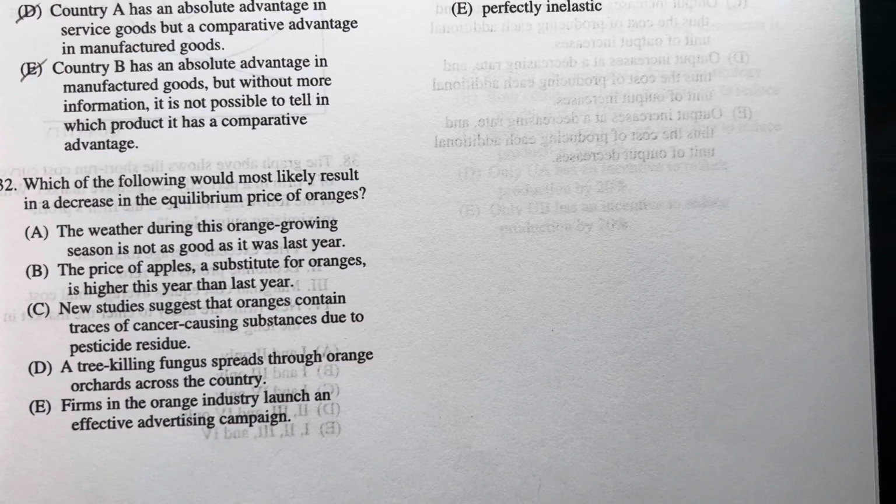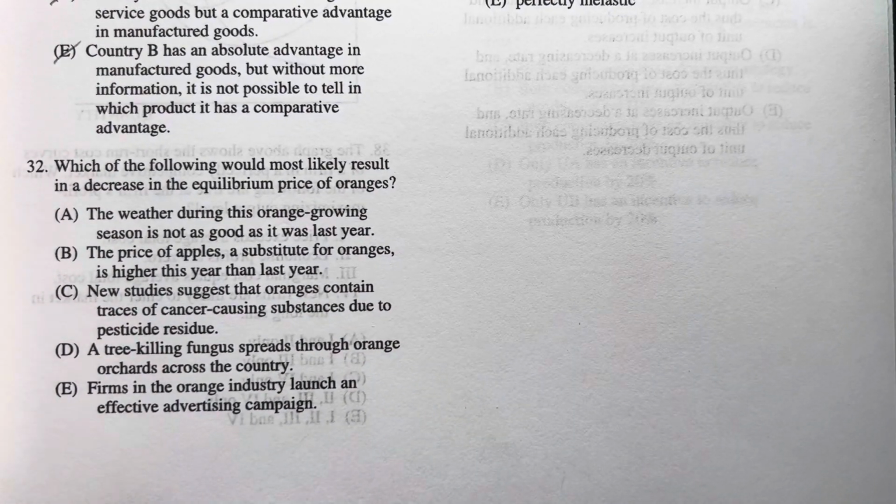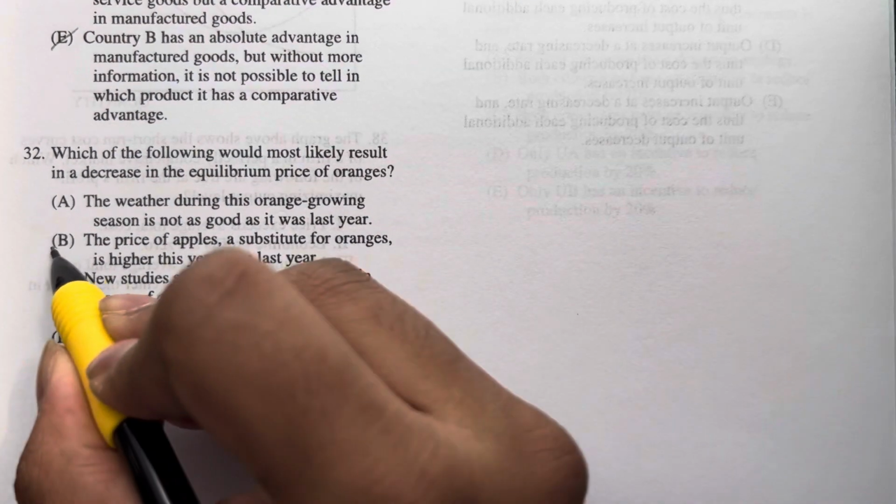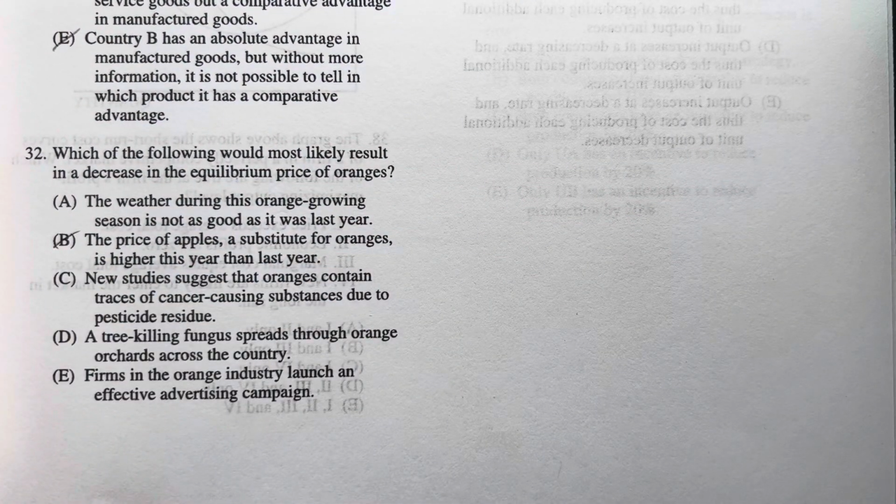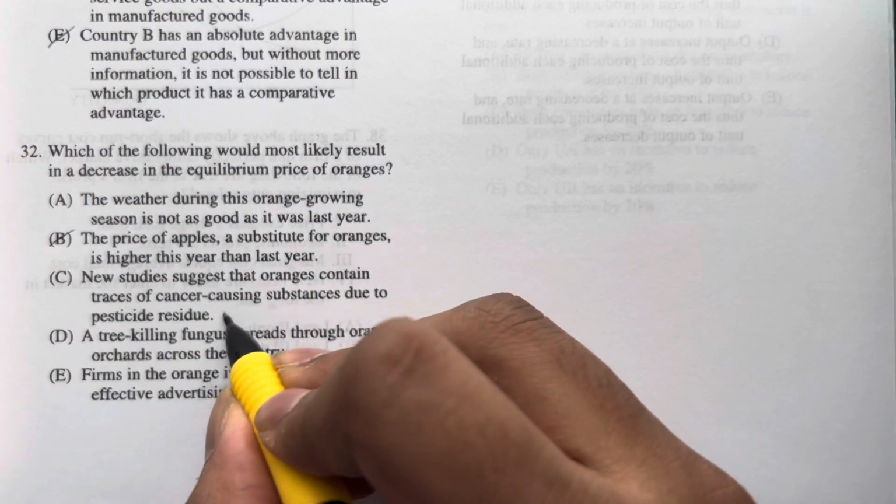32. All right. So let's look at 32. Which of the following would most likely result in a decrease in equilibrium price of oranges? Okay. So, the weather during this orange growing season is not as good as it was last year. The price of apples, a substitute for oranges, is higher. No, that would just help oranges. New studies suggest that oranges contain... Okay, that will decrease the demand and decrease the price as well. So this is looking pretty good.